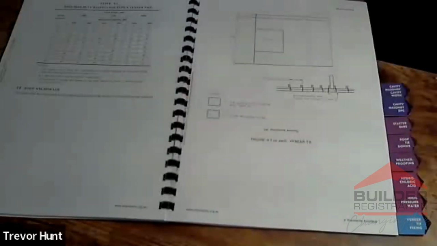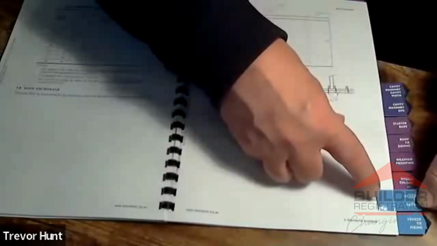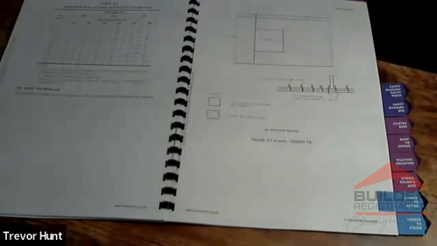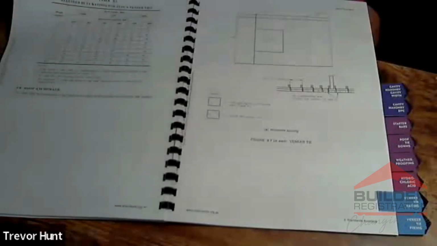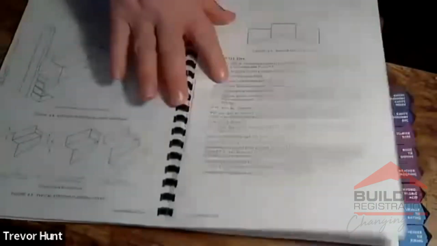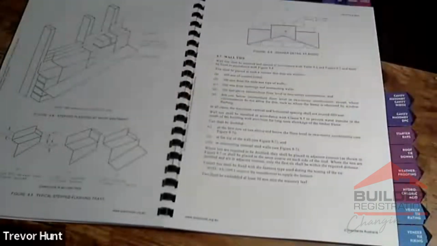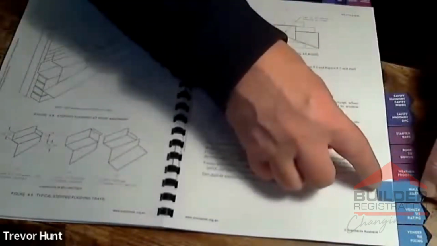Veneer tie rating is my next tab on page 57. After 57, we're going to 55 for wall ties. Page 55, we're putting in our wall ties tab.